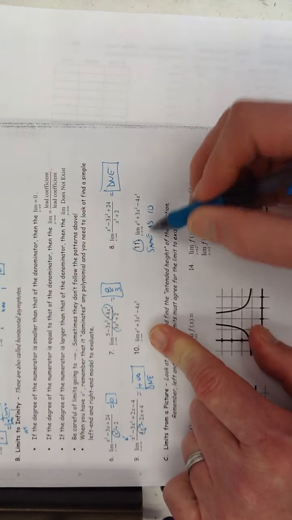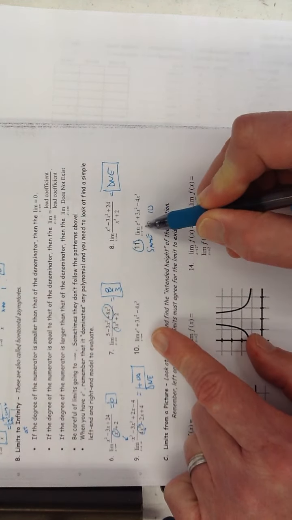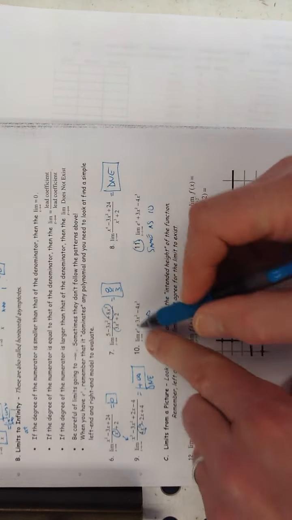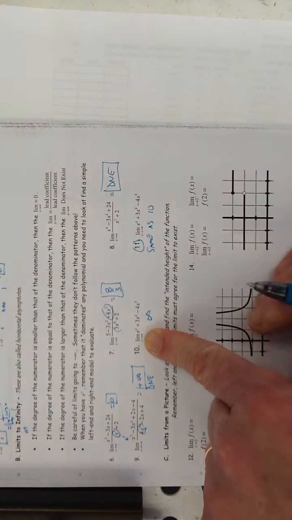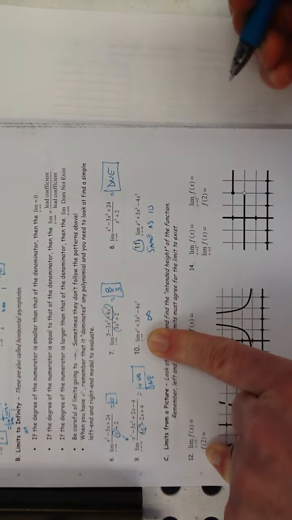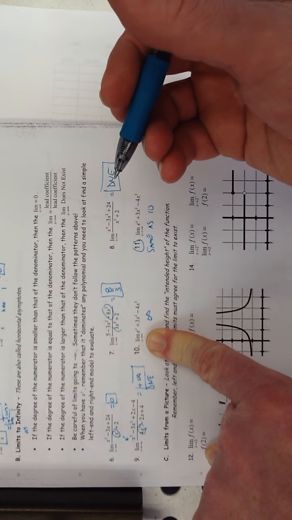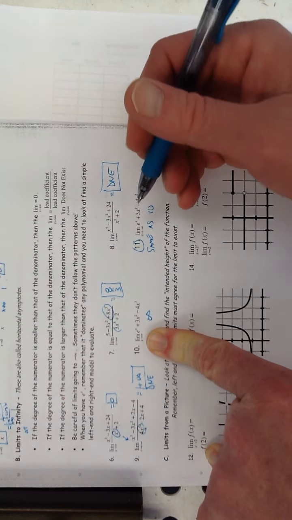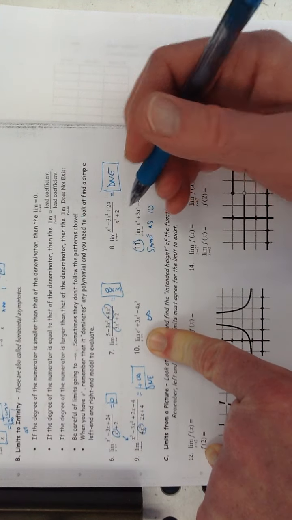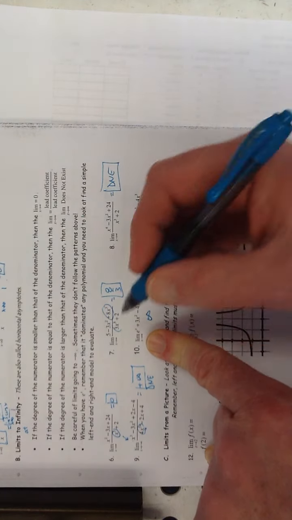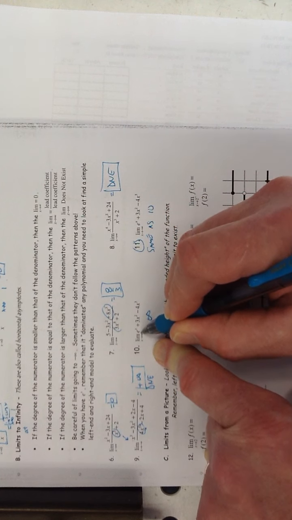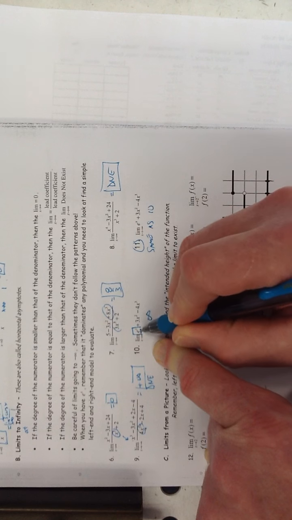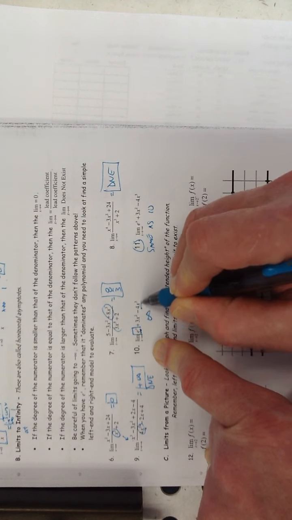Here, I think I said that these were both the same, but they're not. This one's going to negative infinity, and this one's going to positive. So that goes to positive infinity. So infinity plus infinity minus, oh, wait a minute. Hold on. So I guess the trick here is this is going to infinity faster than this is.